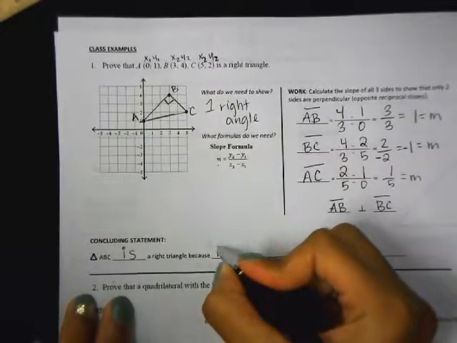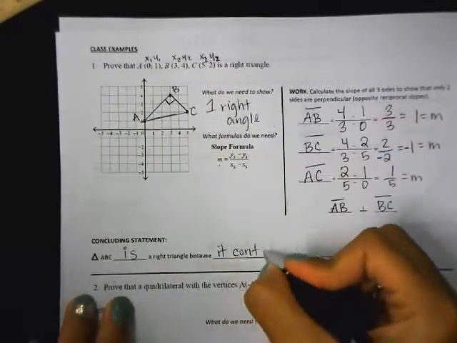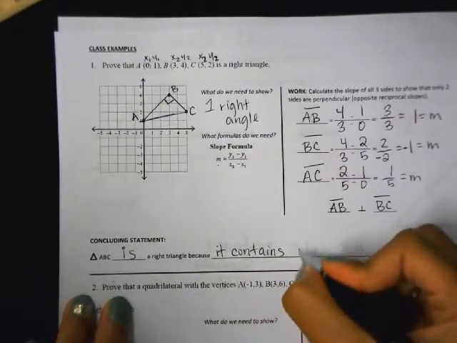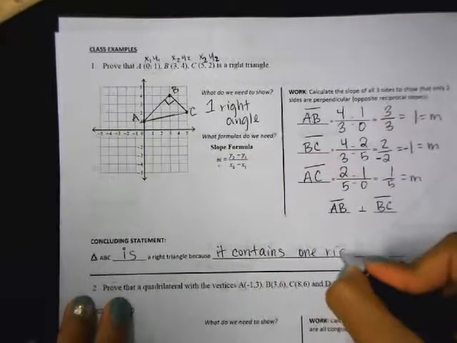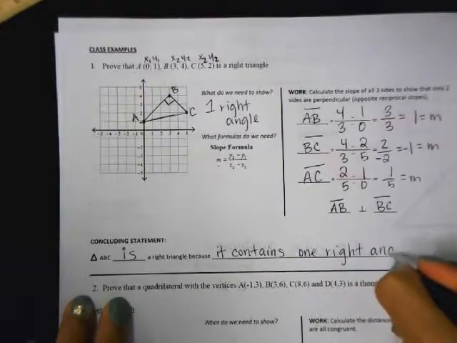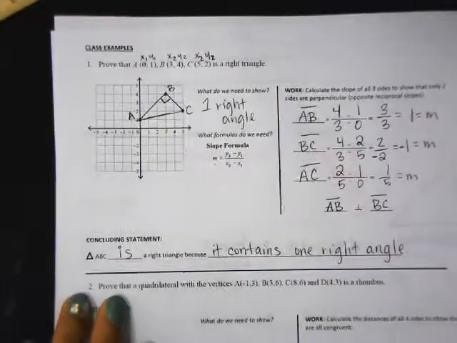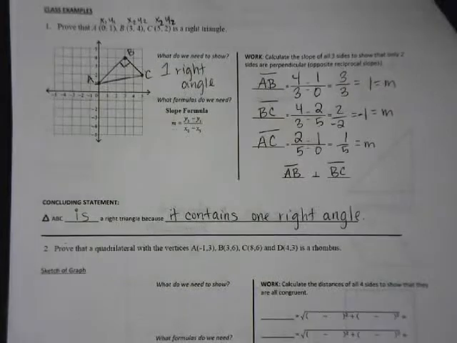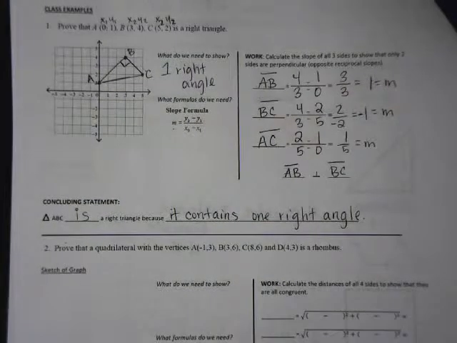Alright, next one, number 2. Prove that a quadrilateral with vertices A, B, C, D is a rhombus. So again, go back to our rhombus. What makes a rhombus a rhombus? A rhombus just has 4 sides that are congruent. So we're going to need to perform the distance formula 4 times.